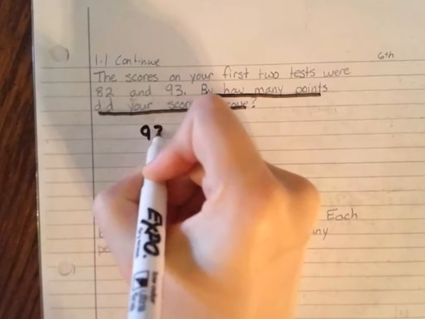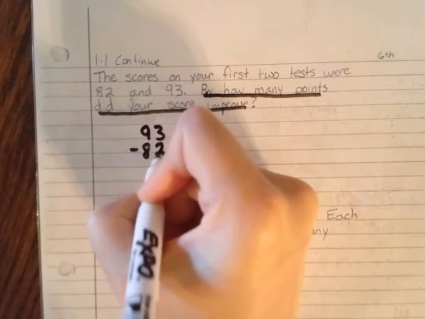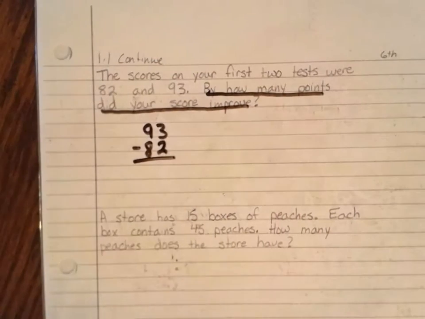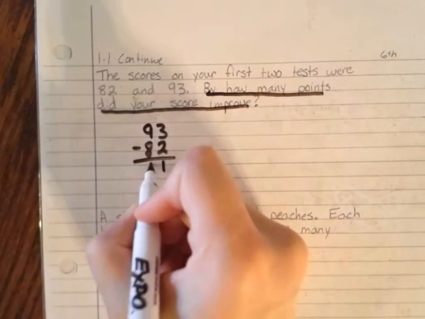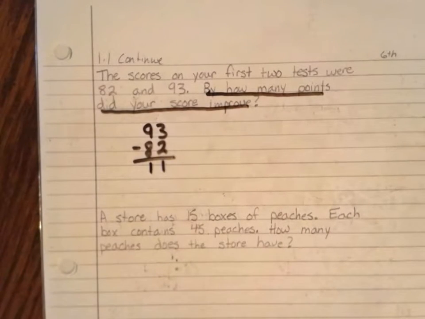So we're going to take 93 minus 82. 3 minus 2 gives us 1. 9 minus 8 gives us 1. So 11 points. So does this make sense? By how many points did our score improve? Our score improved by 11 points.